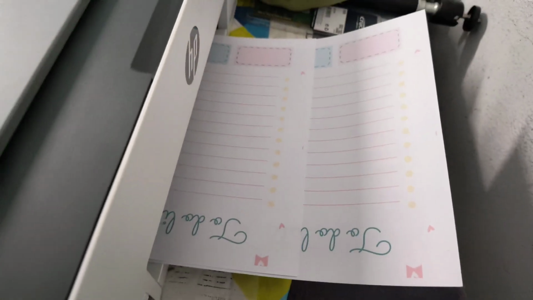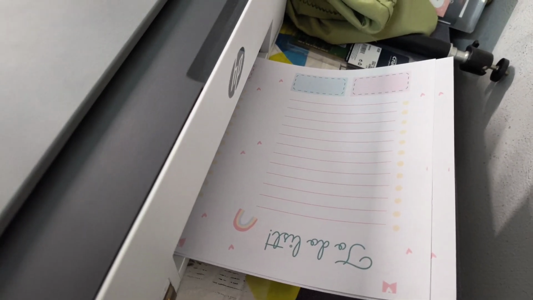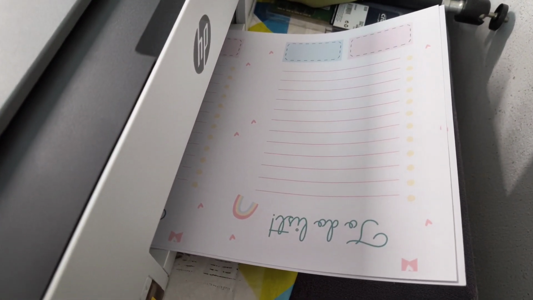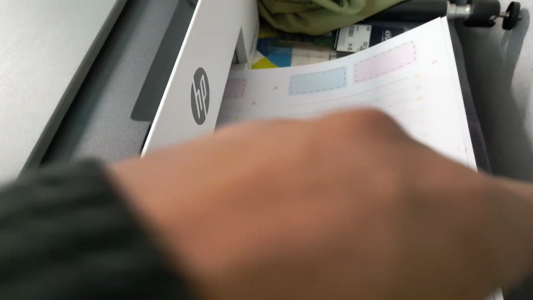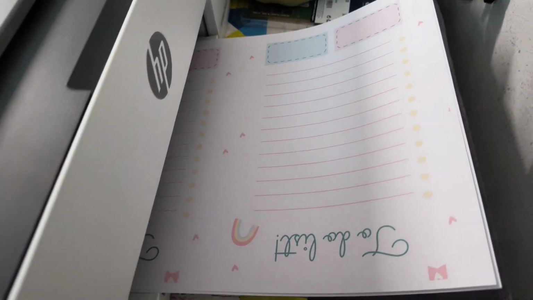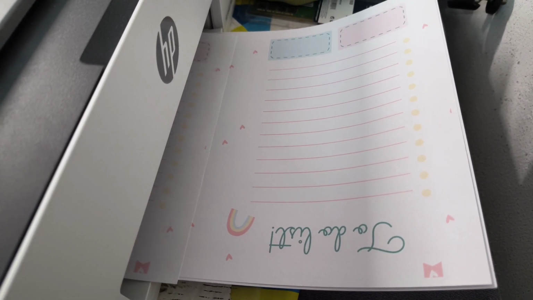Okay, so the pages are coming out of the printer. The pages, not the cover yet. I have printed eight pages, and I'll turn them and print eight pages again on the back, and then it will be 32 pages.